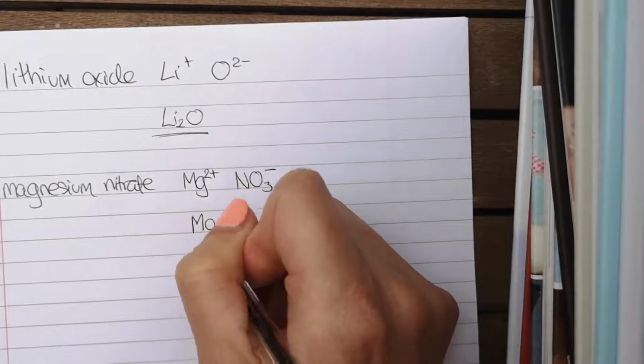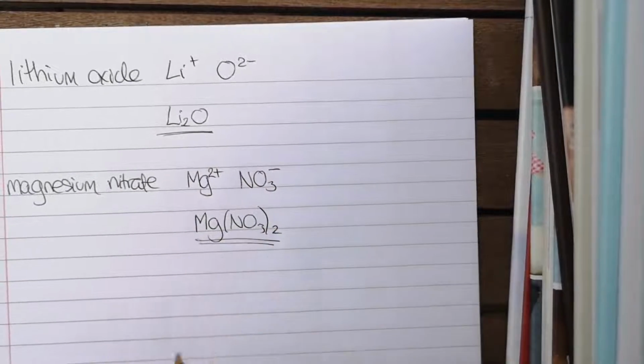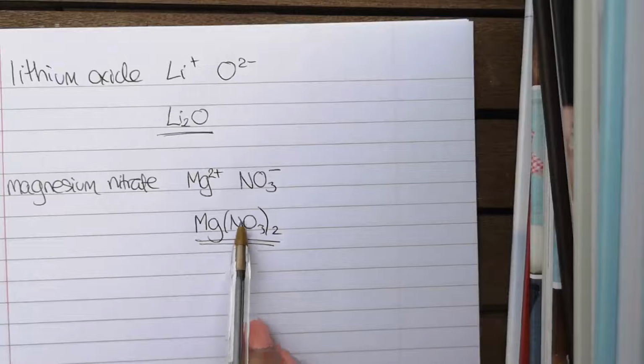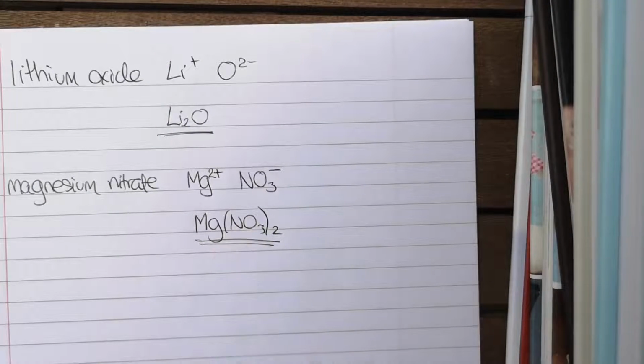So our formula becomes Mg(NO3)2. That 2 refers to everything within the brackets. We've got 1 of these magnesiums and then 2 of the nitrate ions.